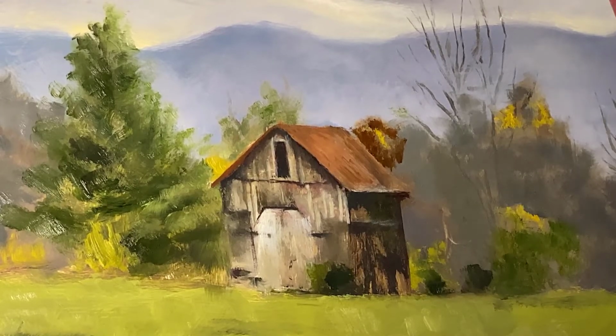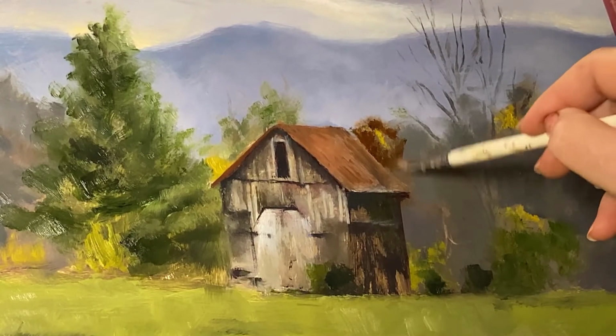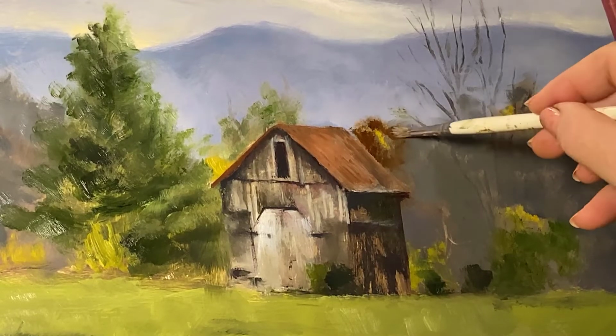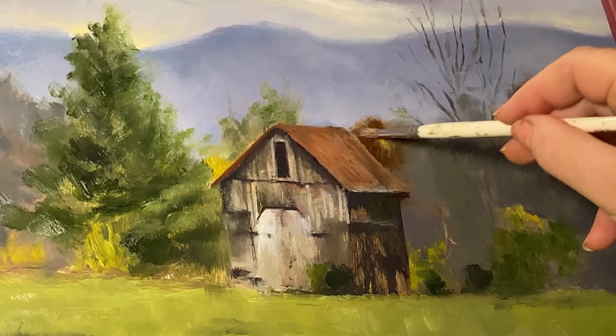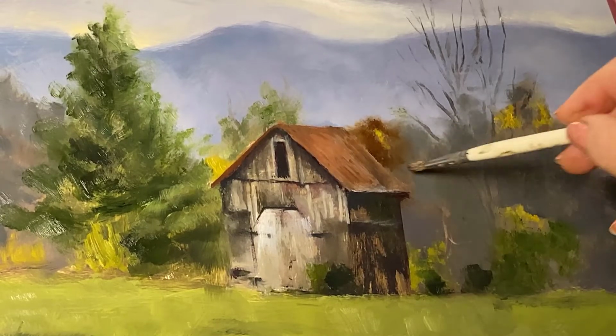Now I'll use my clean, dry brush to soften some of the edges. Notice I'm only softening the edges that blend into the trees, the lower part of the trees, and not so much the top edges.